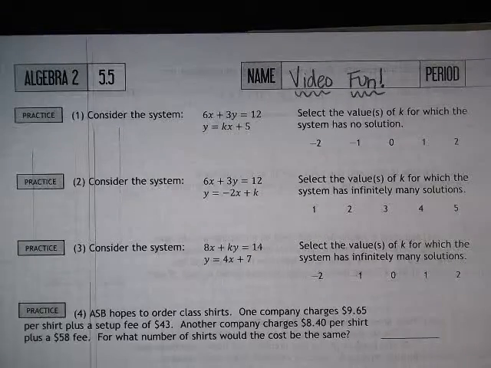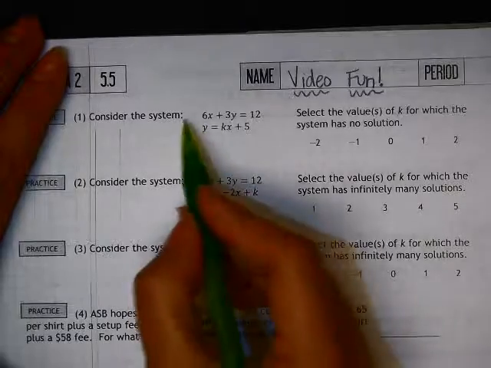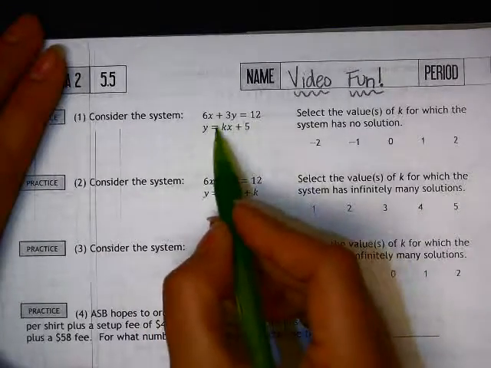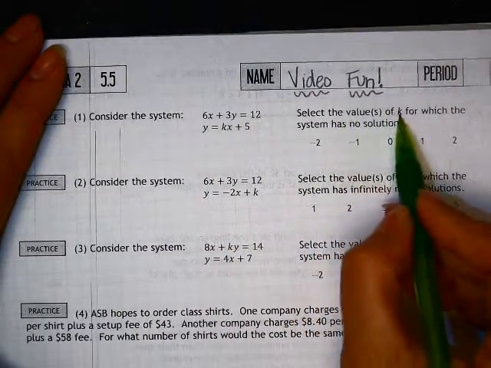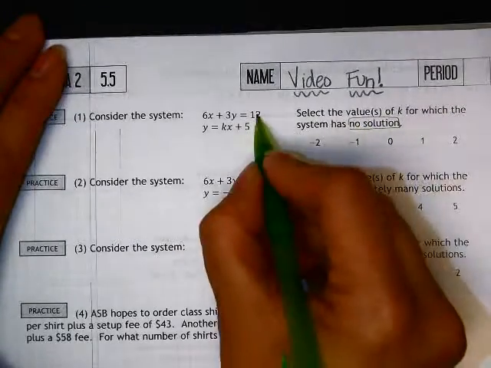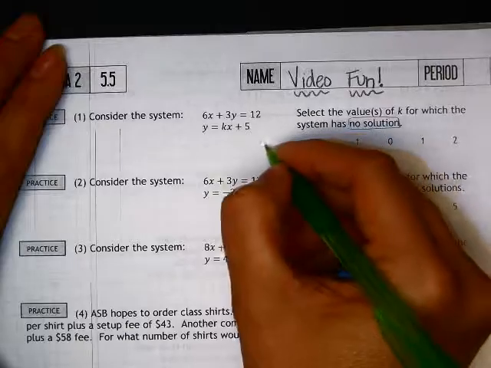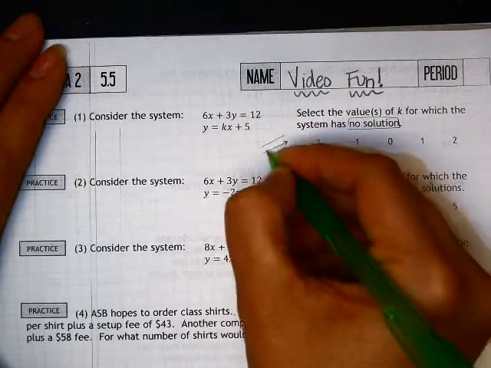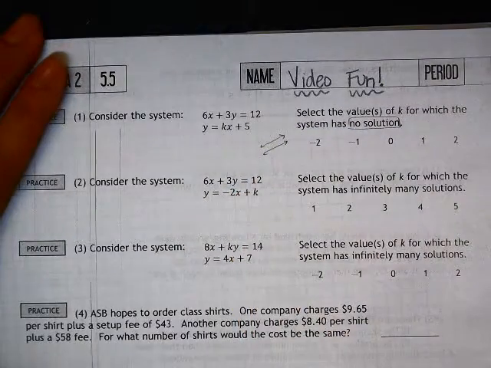Hi. All right, this is preparing for Unit 2 test. So, the first one here, we're looking at this system here, and we're trying to figure out which values of k that the system has no solution. So if you recall, if two lines have no solution, that means that they are not ever intersecting, which means that they are parallel to each other.